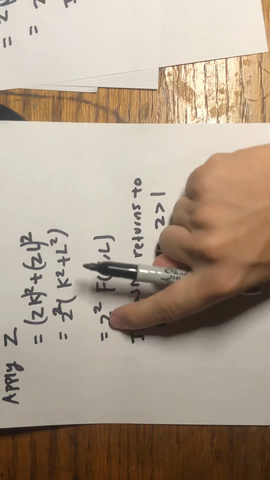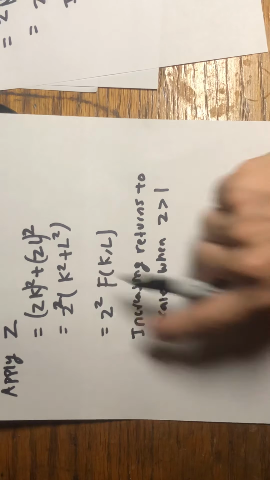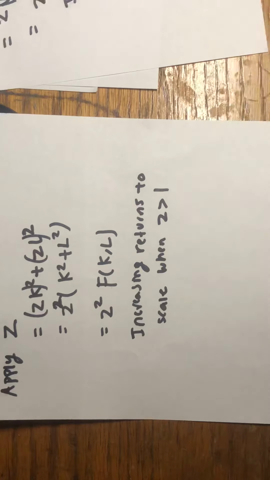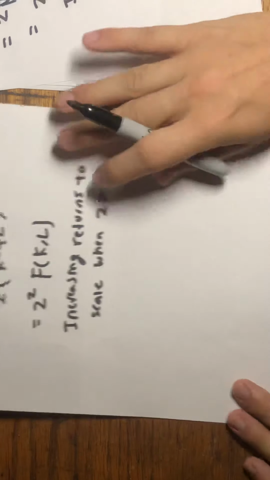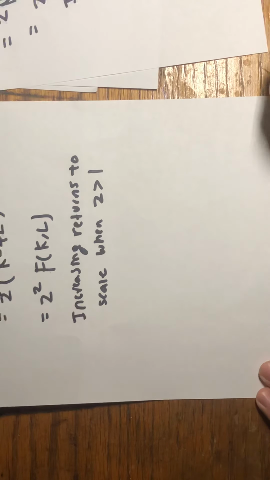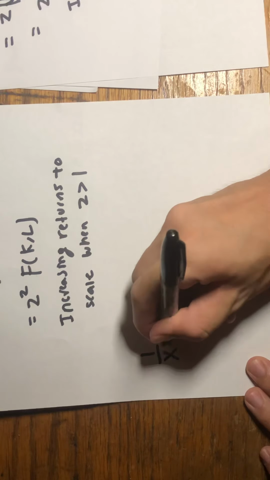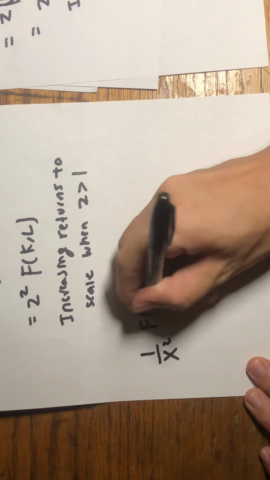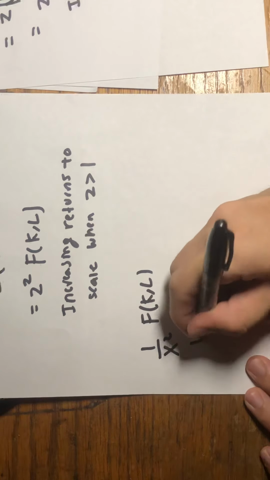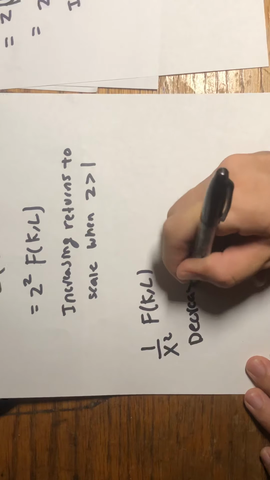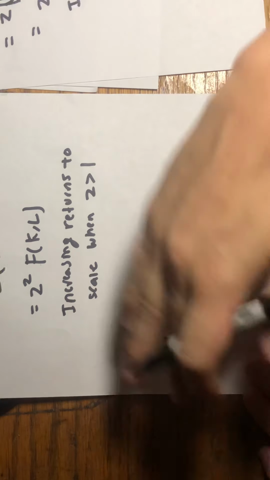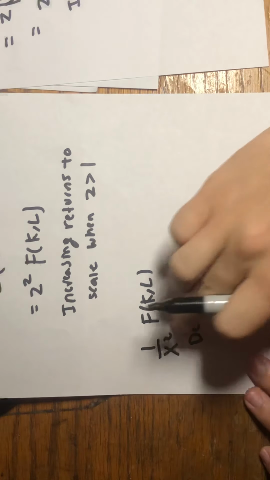And if, for example, this was the square root of Z, then this would be a decreasing returns to scale function. Okay? So hypothetically, the bottom line is, if you had something like 1 over x squared multiplied by f of K, L, this would be a decreasing function because when x gets larger, this is decreasing over time, exponentially decreasing.